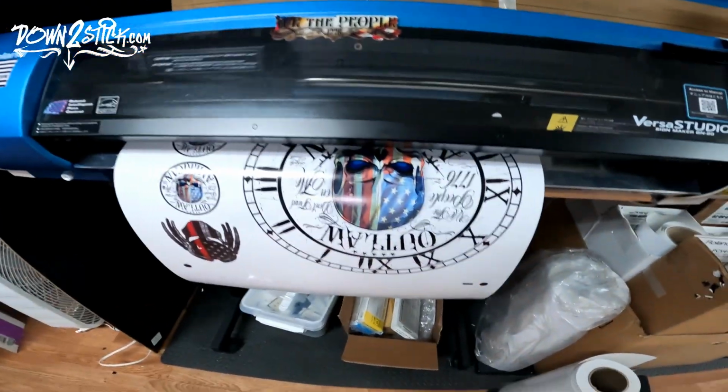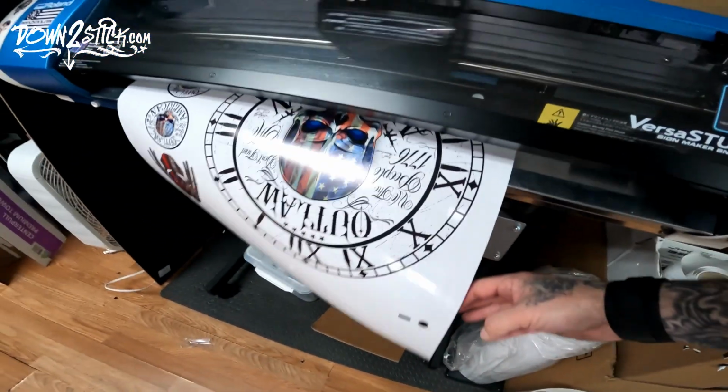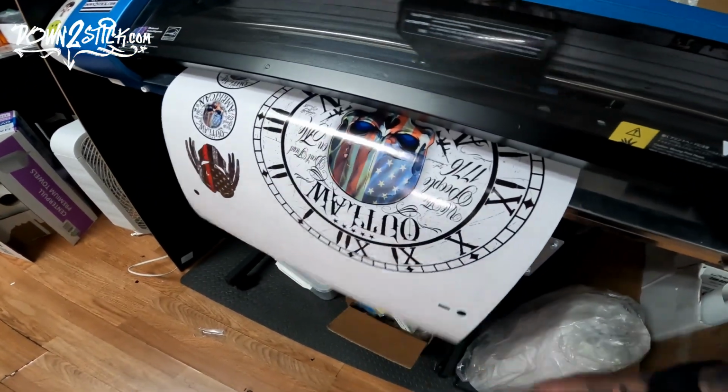Okay, so everything is printing nicely. Looks amazing. Can't wait to see it done.